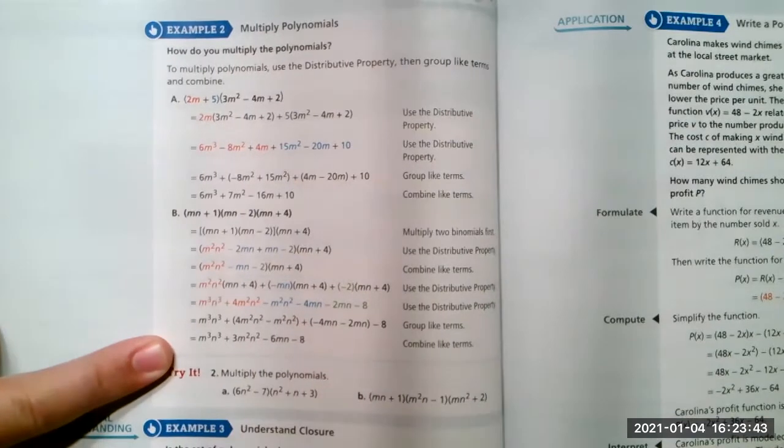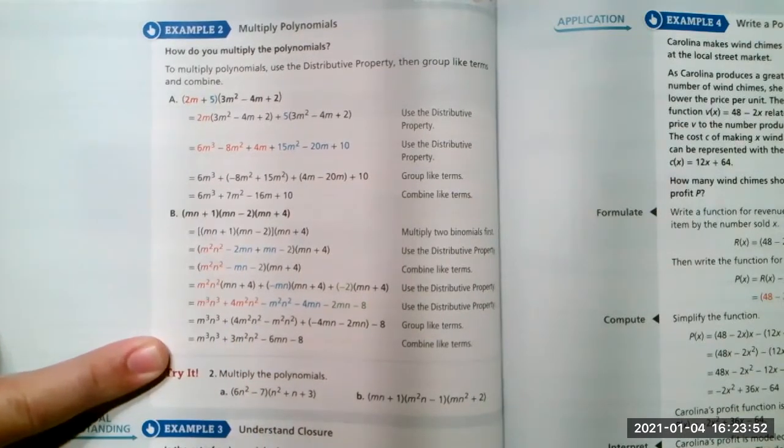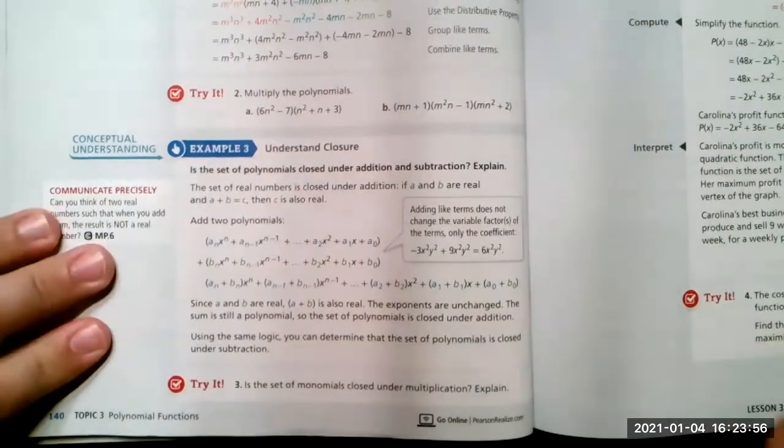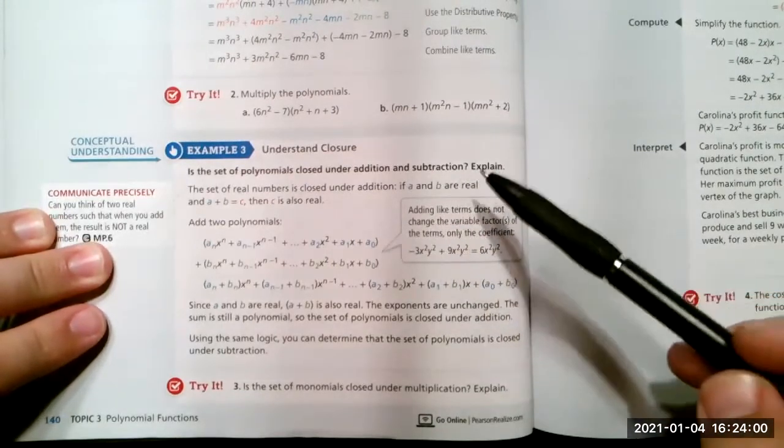I'm going to walk you through some of these steps, or some of these problems anyways, when we get back to the practice section. So I'll write them all out for you. But if you want to walk yourself through those examples, that's a good idea. Understand closure. Is the set of polynomials closed under addition and subtraction?